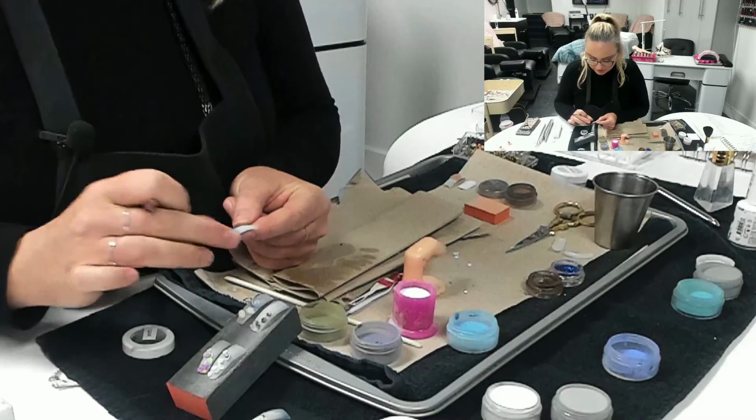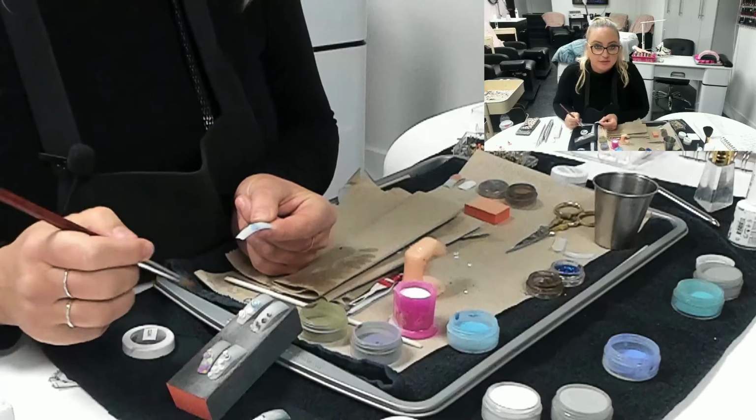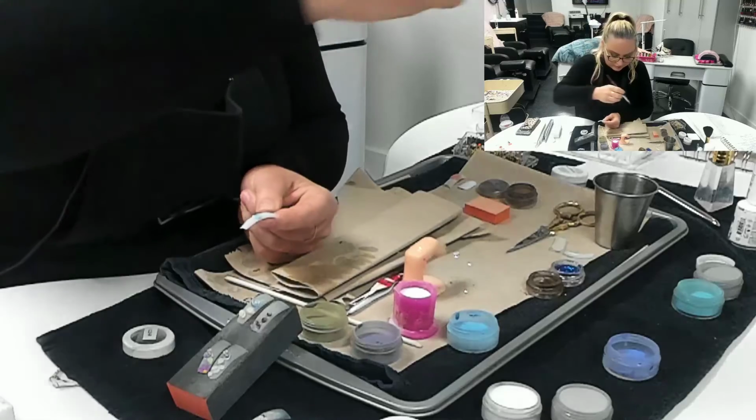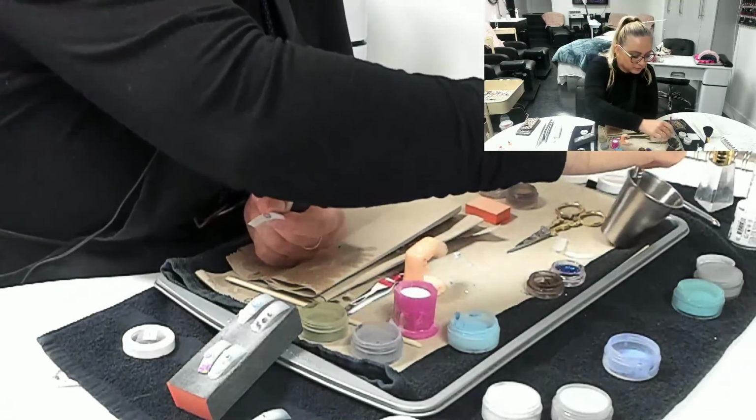So now we are going to build up, and we're going to do the exact same thing. Another layer, maybe one more layer, and then we're done. It's really simple.